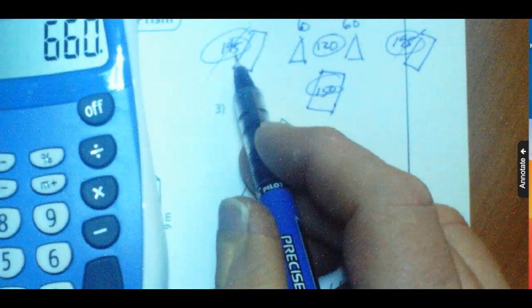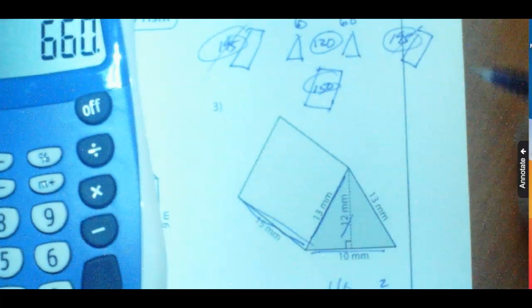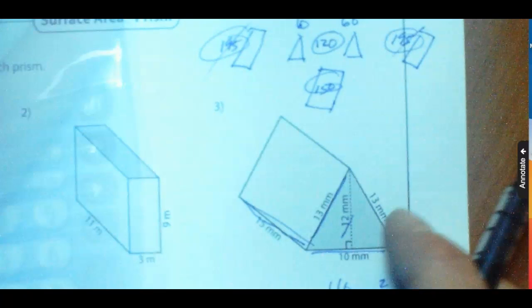200, 400, 670. Yeah, looks great. Okay, let's turn it over and let's do a trapezoid.